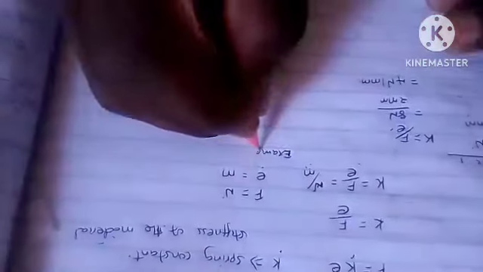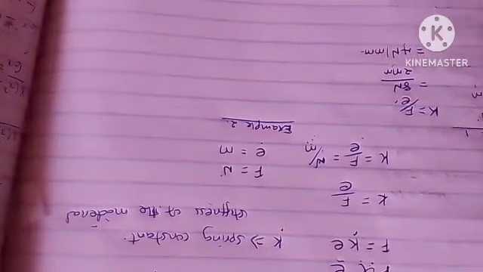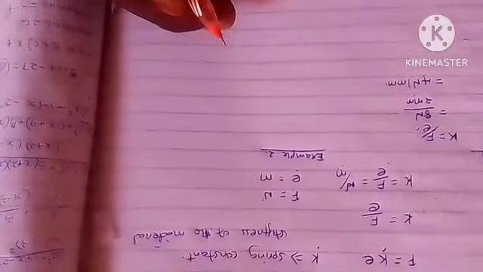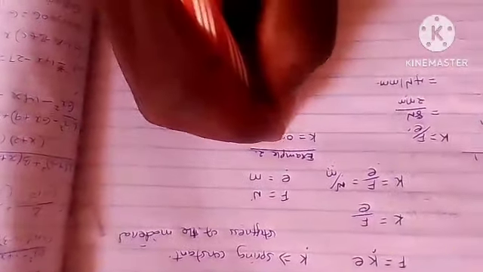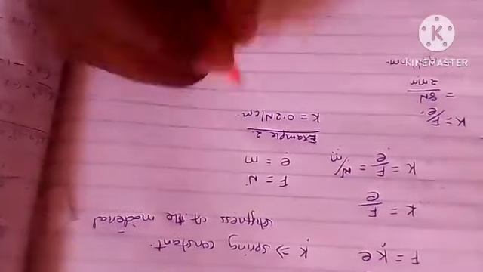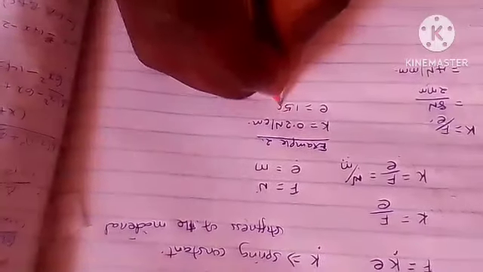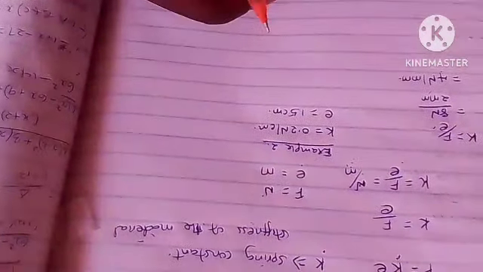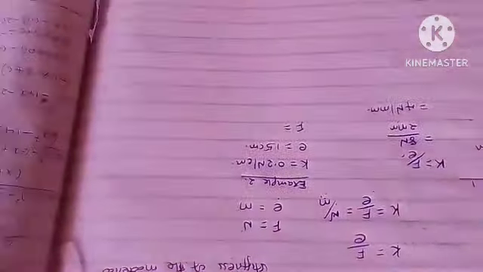Let's look at example 2. It says that a spring whose spring constant is 0.2 newtons per centimeter extends by 15 centimeters. Now the extension is 15 centimeters. When a force is applied on it, determine the magnitude of the force. Now this is just the force. The magnitude means the total amount of force used.